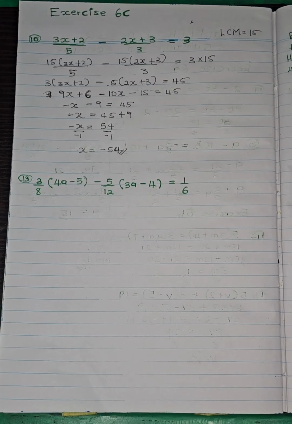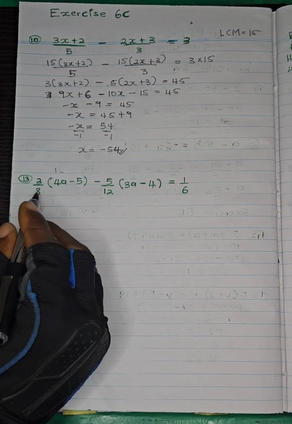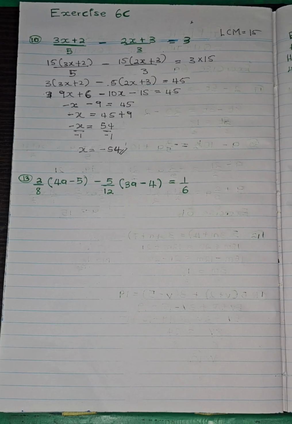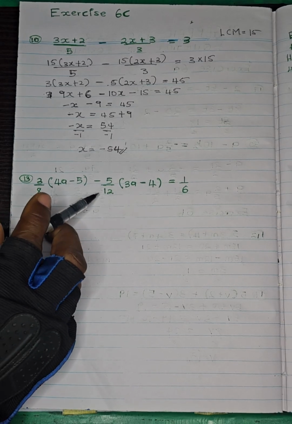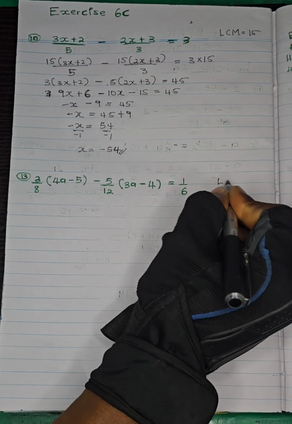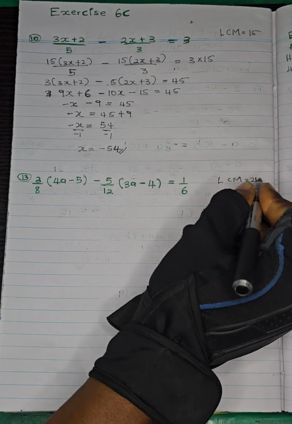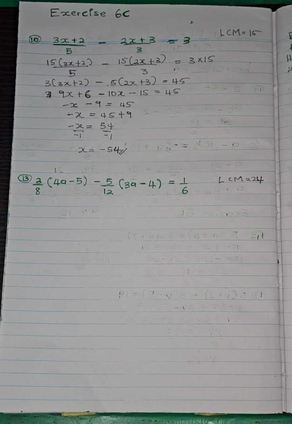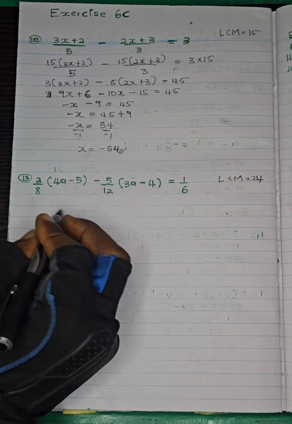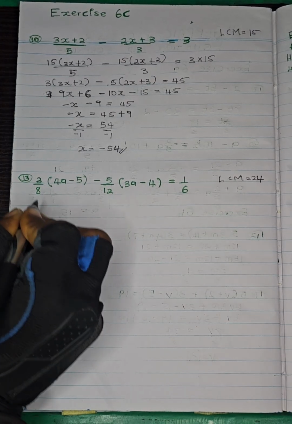So let's use the same method to solve for the second one. We have something like this. Remember what I said, you go for the LCM. What's the LCM of 8, 12, and 6? LCM of 8, 12, and 6 is 24. I'm not doing LCM in this class, so I believe most of us know how to get that. So multiply everything by 24.